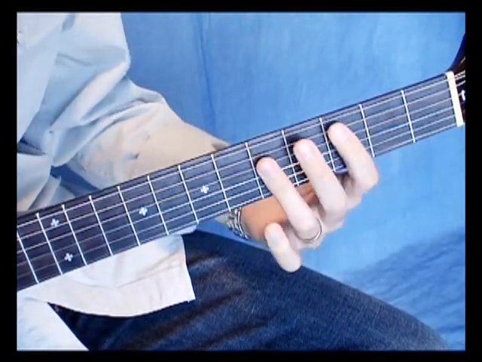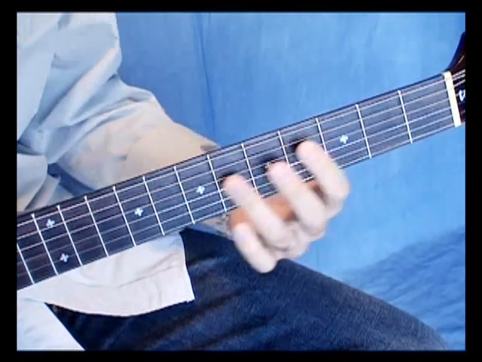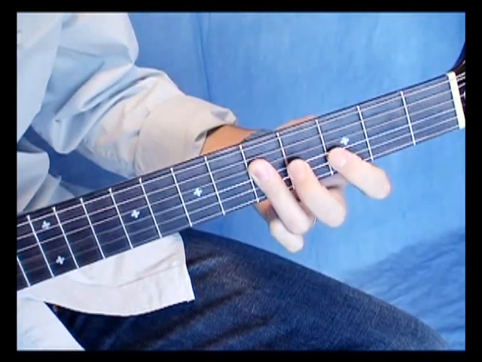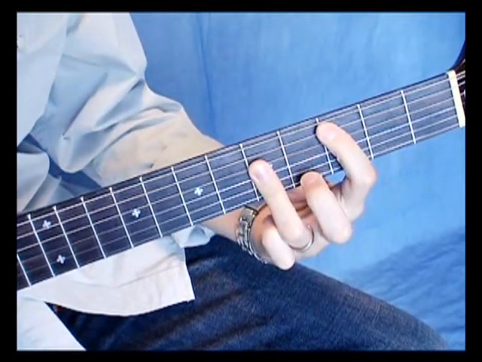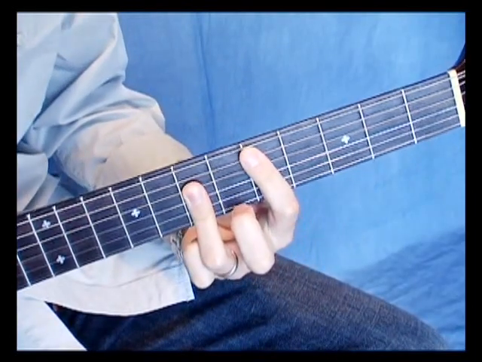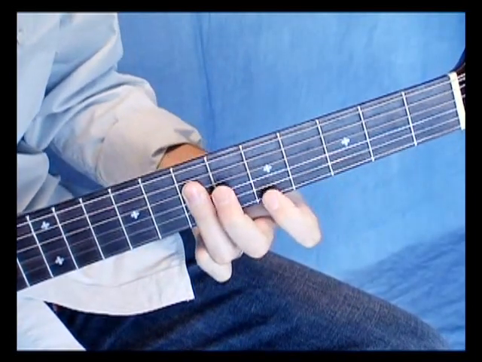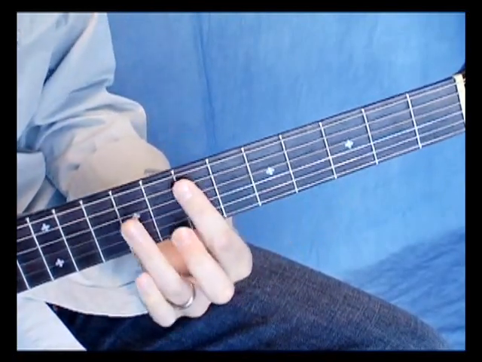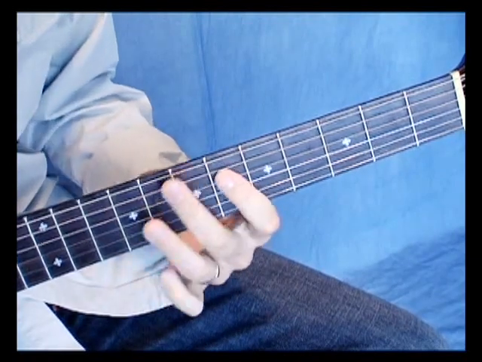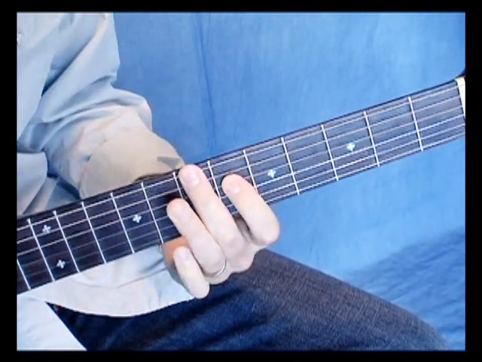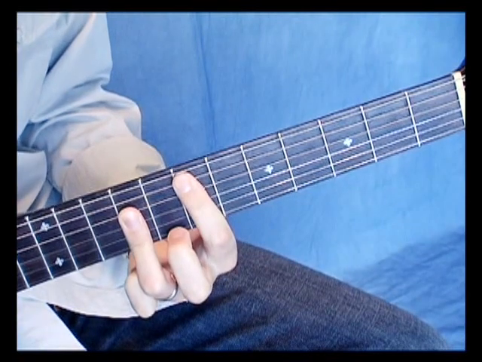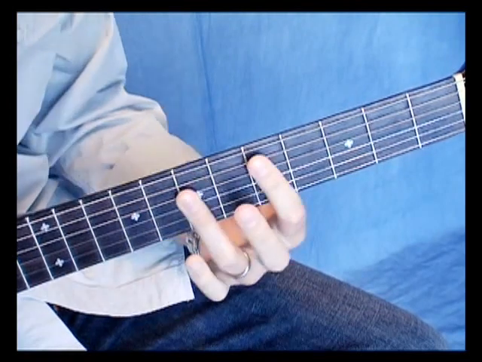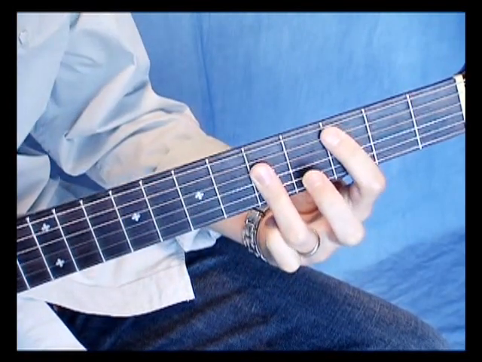Just as you can move an A form bar chord around the fretboard to produce major chords, you can duplicate this arpeggio pattern in each position as well. So here's C at the 3rd fret. Here's D at the 5th fret. Here's E at the 7th fret. This arpeggio pattern will always go along with an A form bar chord. And when you play the pattern, you can map out all of the possible notes in each position.